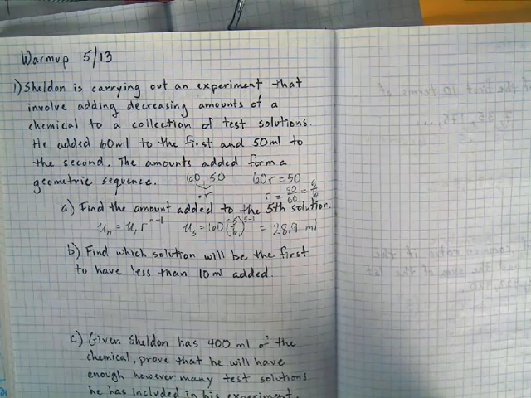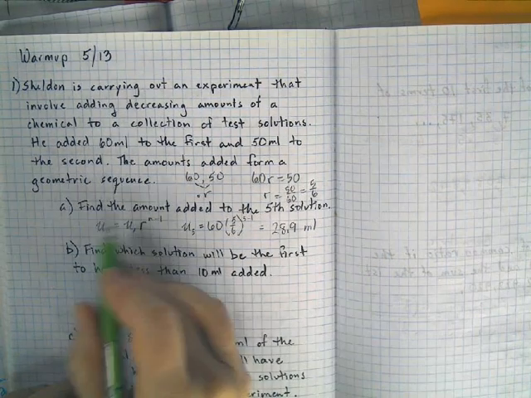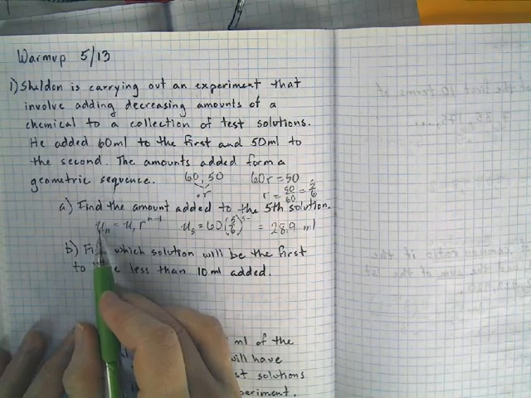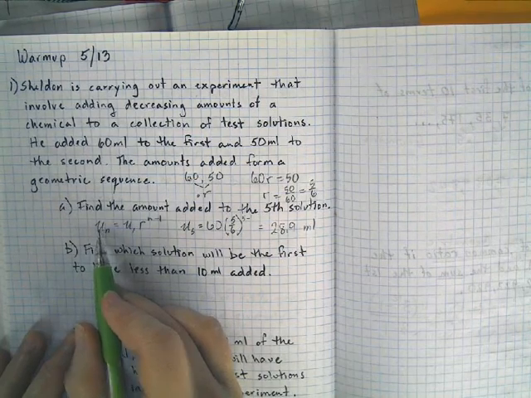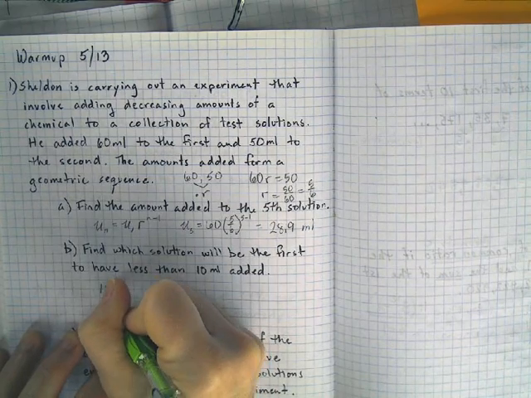Okay, find which solution will be the first to have less than 10 milliliters added. Which solution will have less than 10 milliliters added? So I'm going to use the same formula again, and the amount, the term, is going to be less than 10. So I want this number to be less than 10. I'm just going to go ahead and make it be 10 for right now.